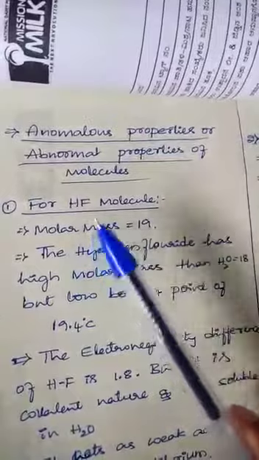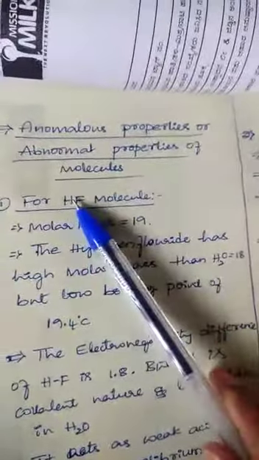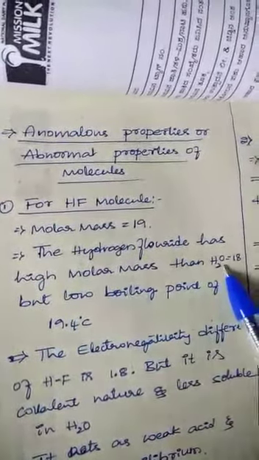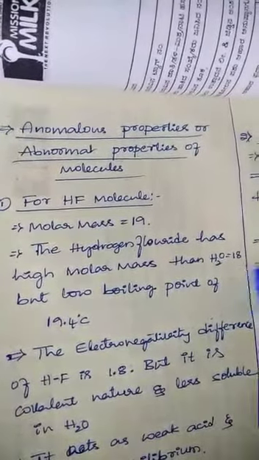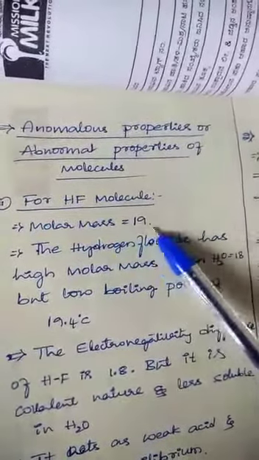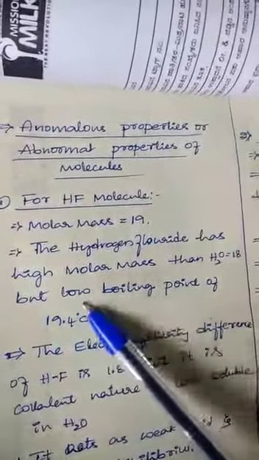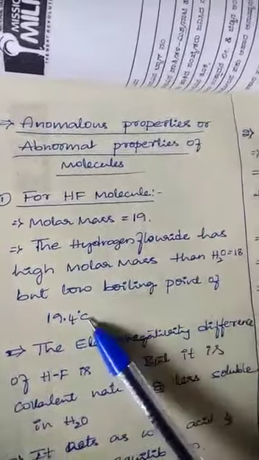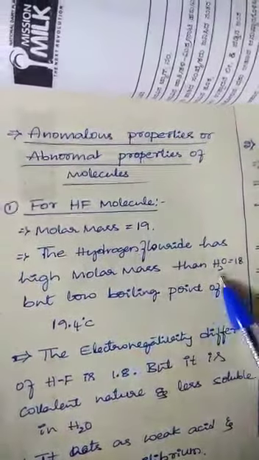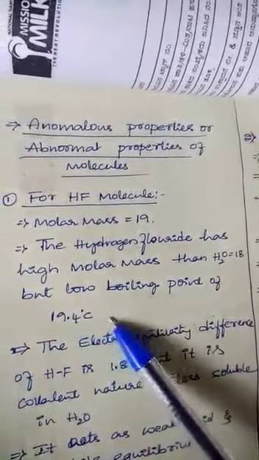Hydrogen fluoride has a molar mass of 19, which is higher than water, whose molar mass is 18. But it has a low boiling point of 19.4 degrees Celsius when compared to water.